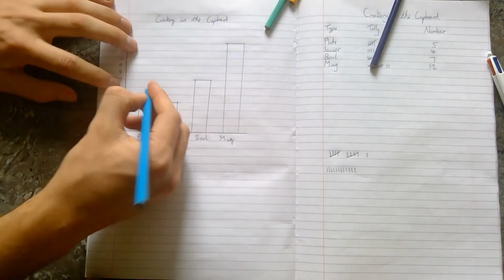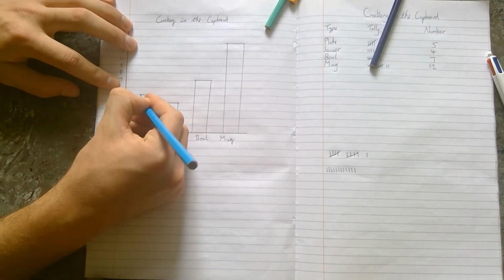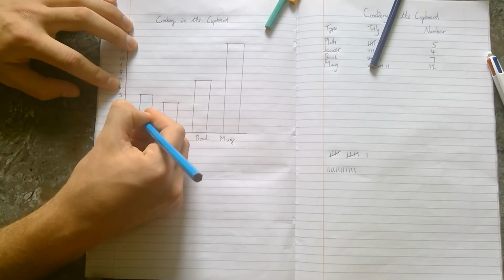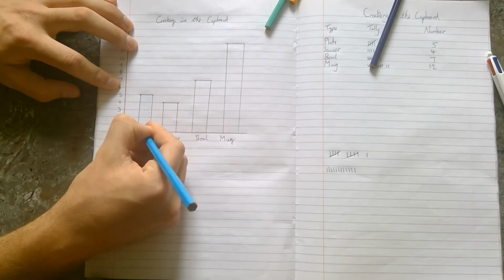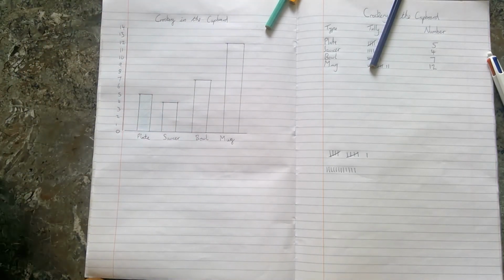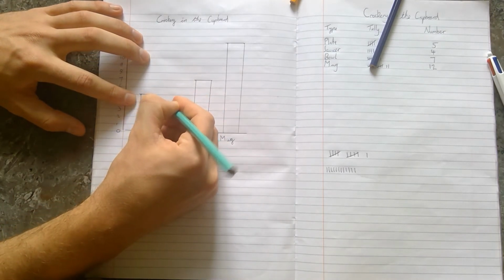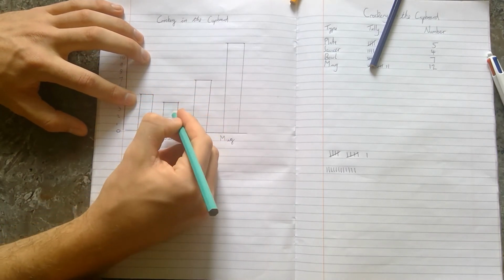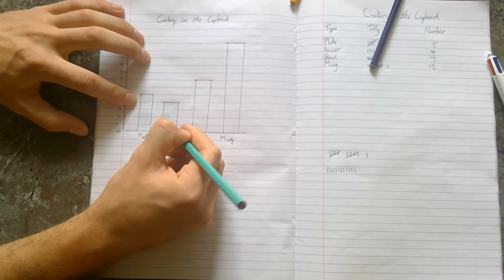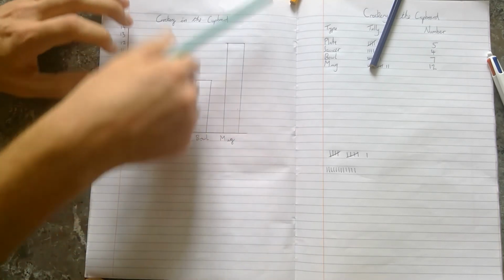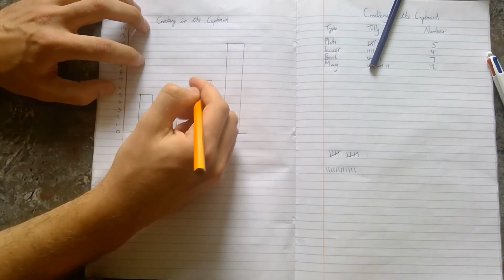And you need to color these in different colors to make it stand out a bit more. So my plate, I'm going to shade this in a nice bluey color. This is just rough coloring in. You guys will take a bit more time with that. My saucer is going to be green. My bowl is going to be orange.